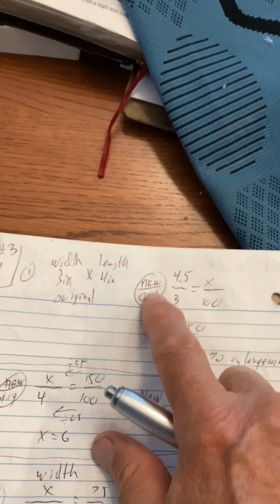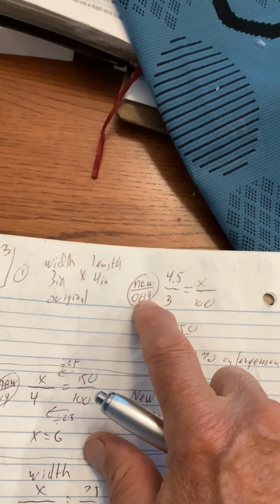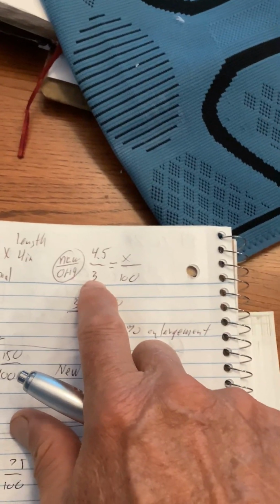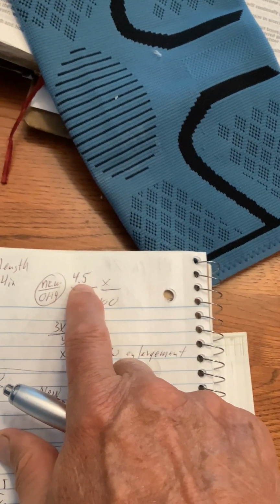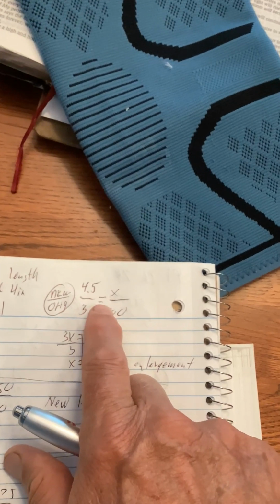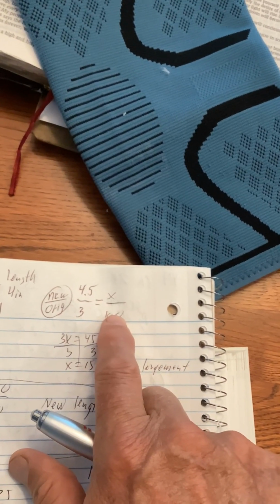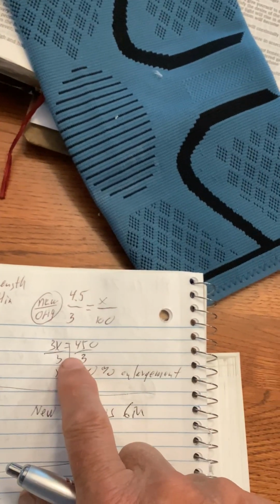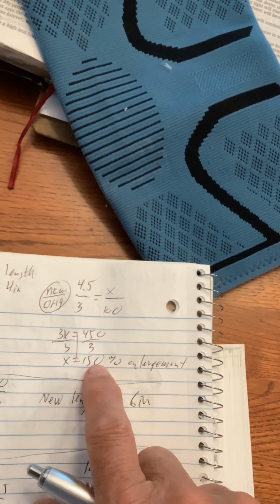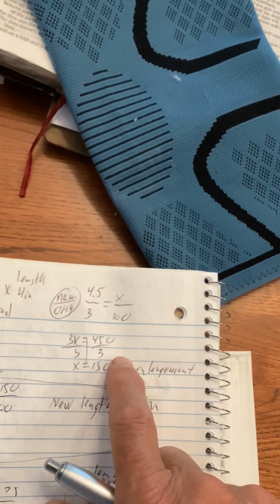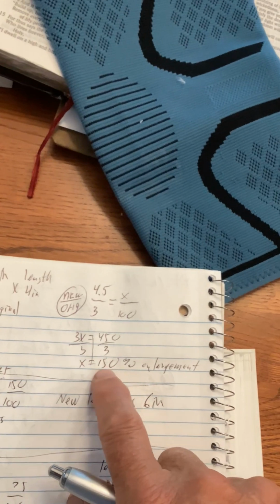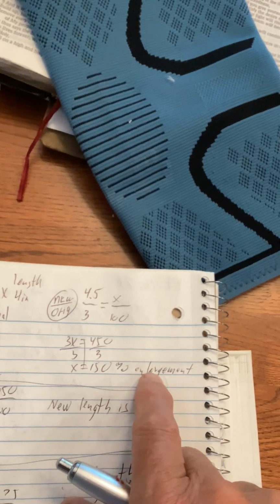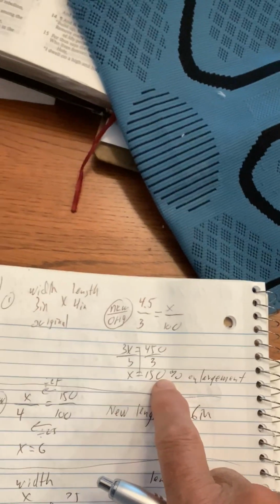So here's where I went new over original, when it's like this. If the original was 3 inches wide, and the new one's gonna be 4.5 inches wide, well, your percent always goes over 100. Now I crisscross, divide. So it was an enlargement, because if it's over 100%, it's gonna get bigger. If it's under 100%, it's gonna get smaller. So expansion or enlargement, when it's over 100%. Okay.